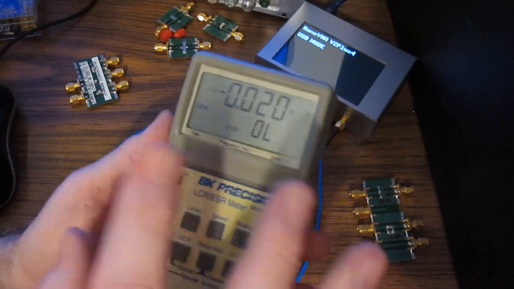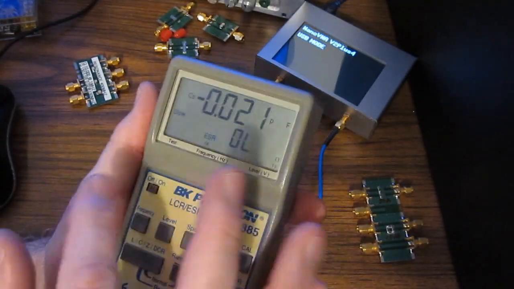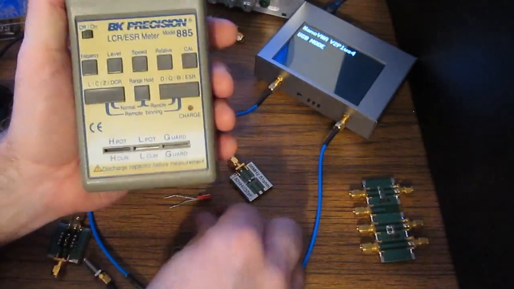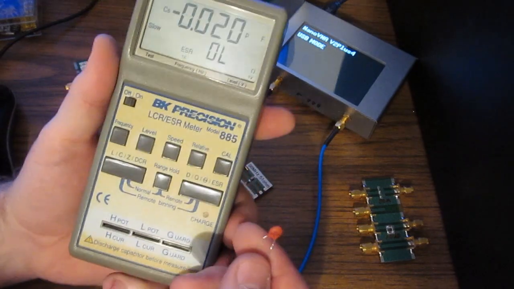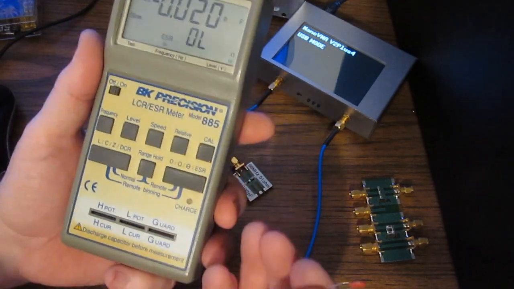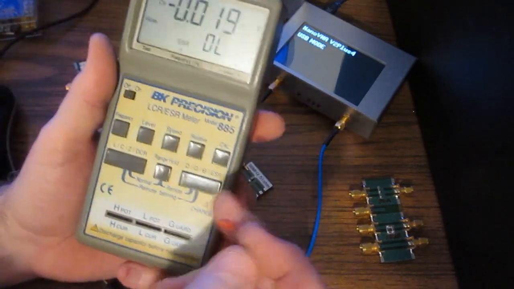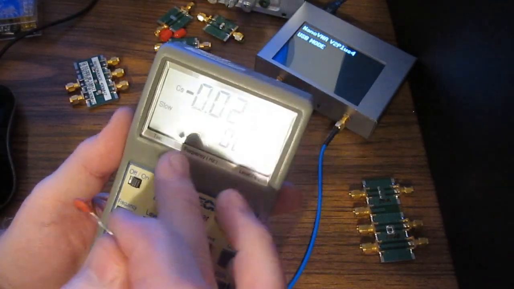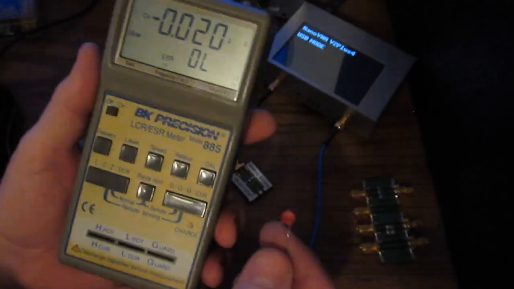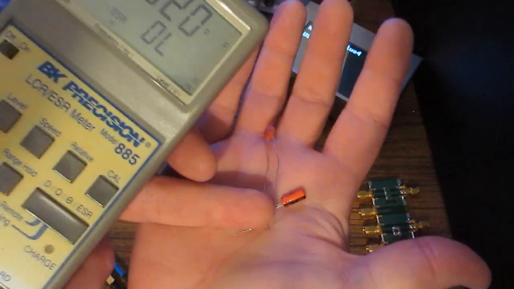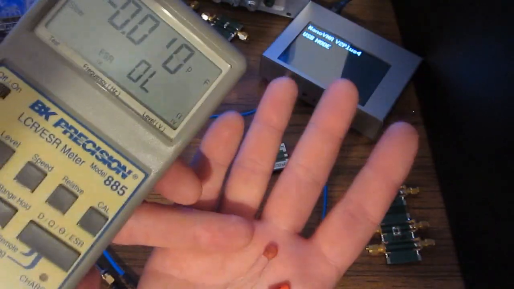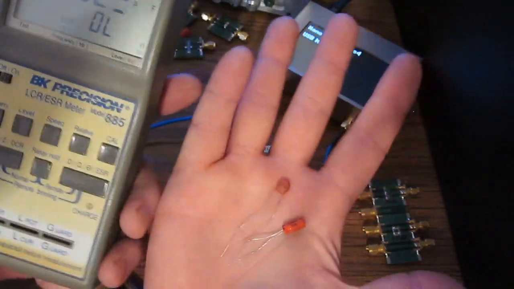Well, if you take the time to read the manual for this particular meter, they'll tell you that if you want to measure ceramic capacitors, or essentially values lower than, I think, 1 microfarad, you want to run this thing in the parallel mode. So essentially what they're telling you is ESR isn't valid for anything below 1 microfarad. Of course, if you're working at higher frequencies, you're probably not using aluminum electrolytics. You're probably using the ceramic capacitors.